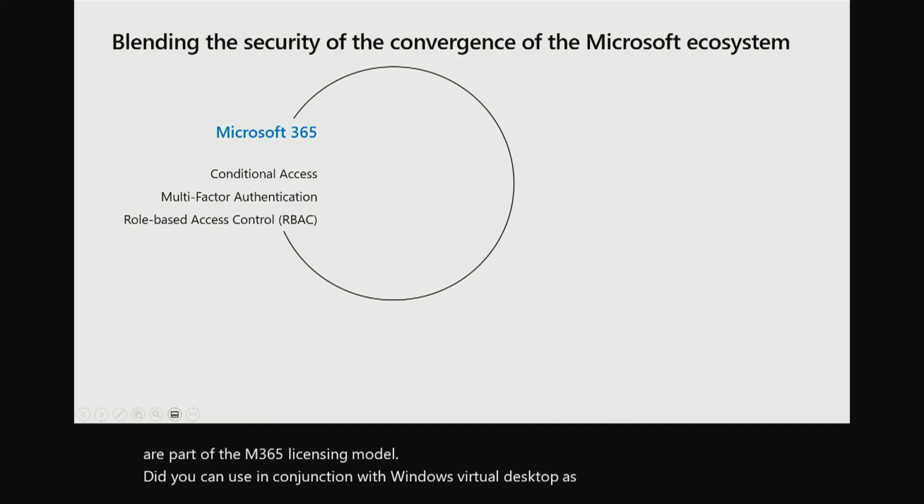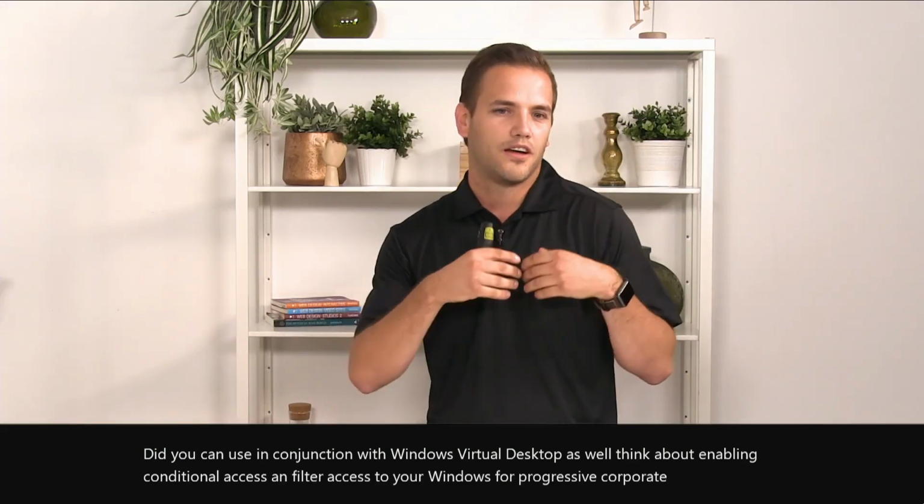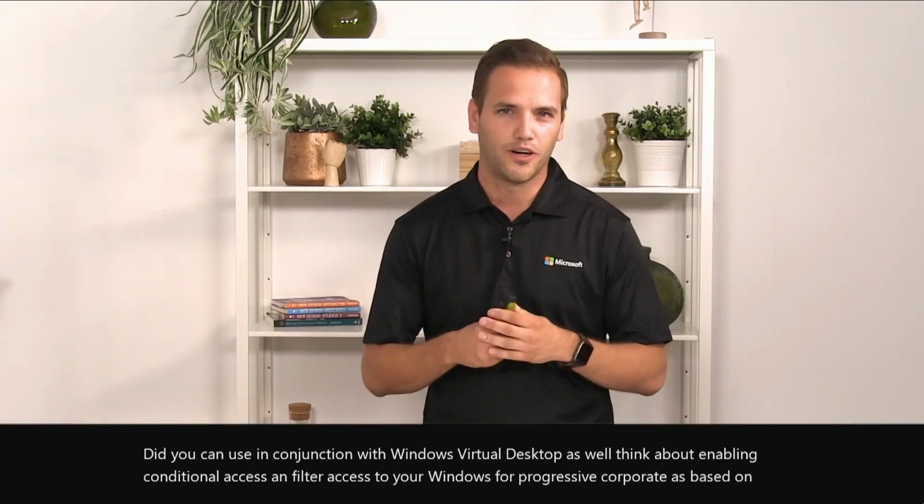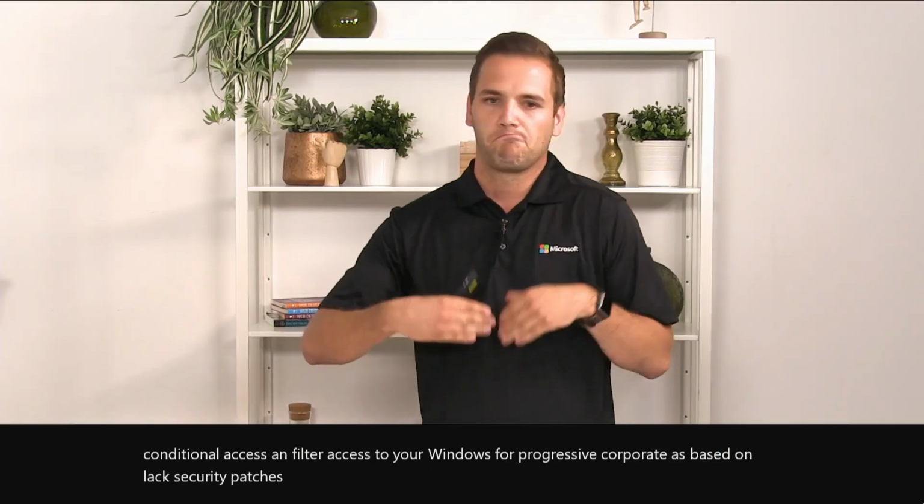So think about enabling conditional access and filtering access to your Windows Virtual Desktop corporate apps based on security patches, location, MFA, or having an Azure AD compliant device. There are all kinds of filters that you can set to increase the security and the access level of your Windows Virtual Desktop environment.